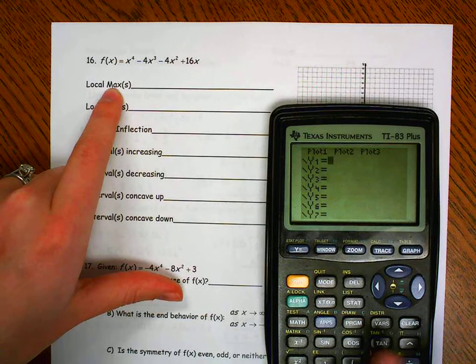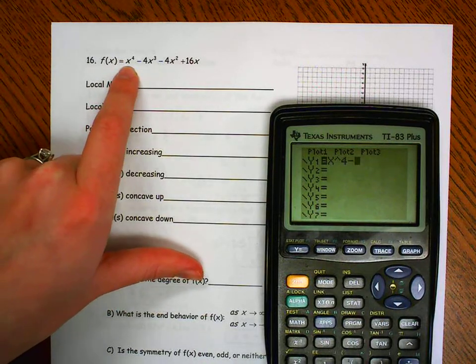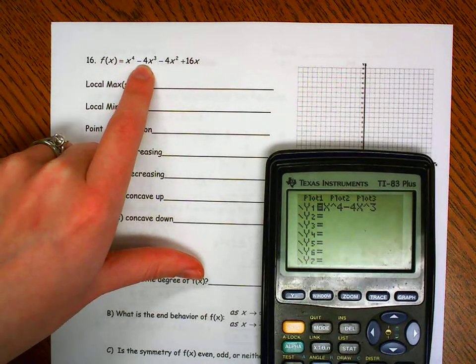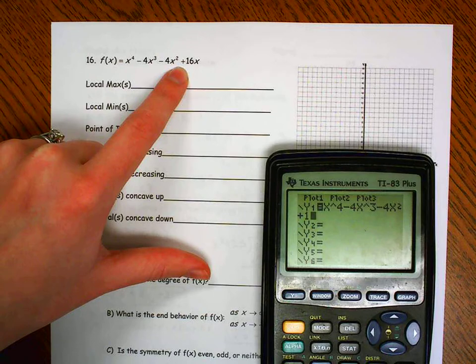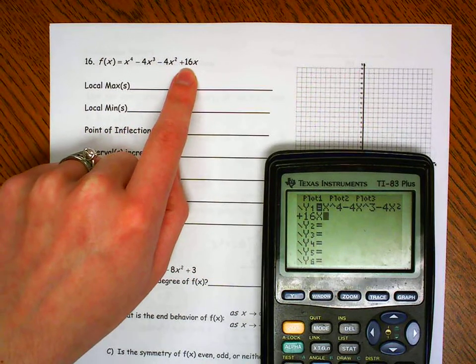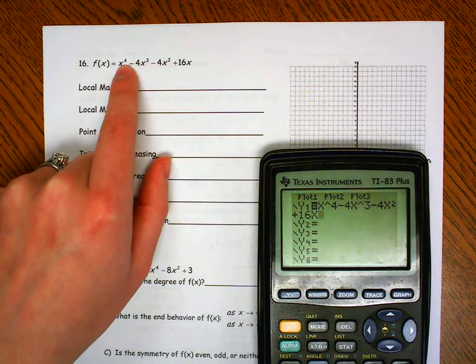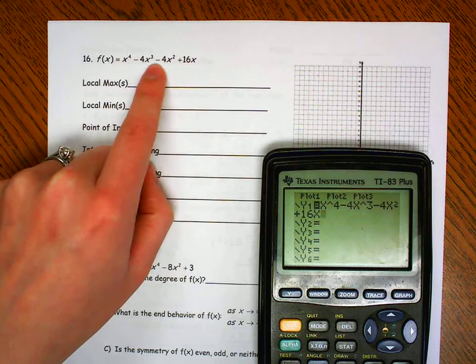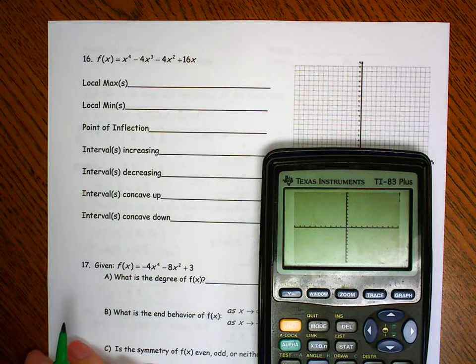So for our local max, first let's type in our function: x to the 4th minus 4x cubed, minus 4x squared plus 16x. Make sure you guys can see that okay. Before we do anything, when I saw this, I noticed every single term has an x in it. So that means one of my zeros is going to be 0, because if I put 0 in, every single term will become 0. That's just something I noticed when I was looking at it. Okay, let's graph this and see what happens.